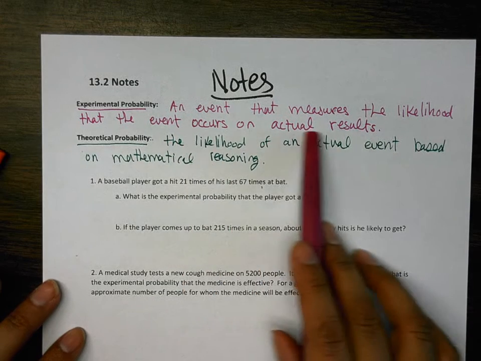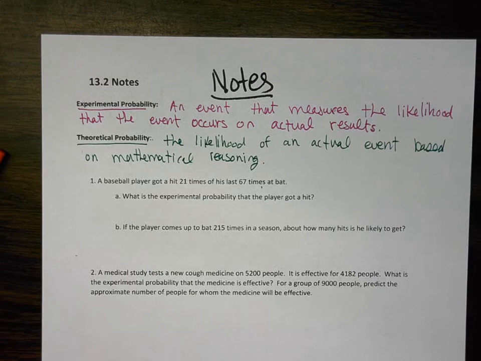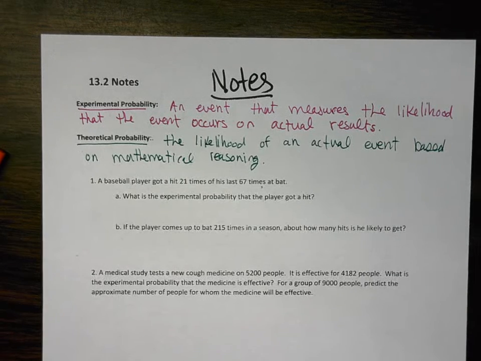An event that measures the likelihood that the event occurs on actual results. That is for experimental. Does everybody see that? Yes. Theoretical, the likelihood of an actual event based on mathematical reasoning. Okay, we're going to actually go through and work out these problems.